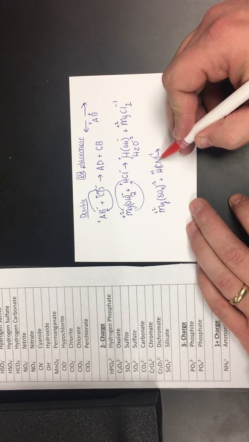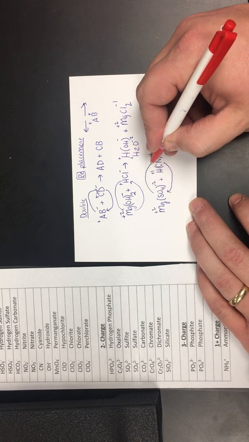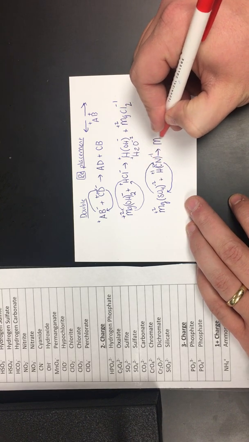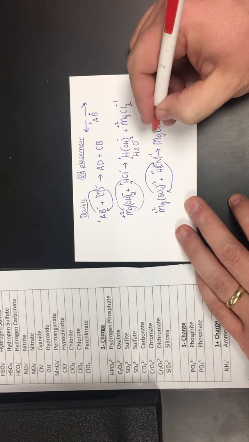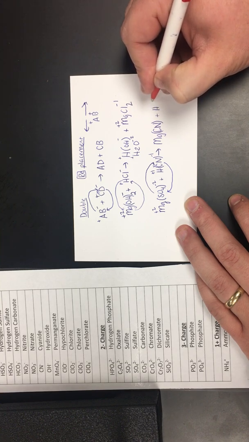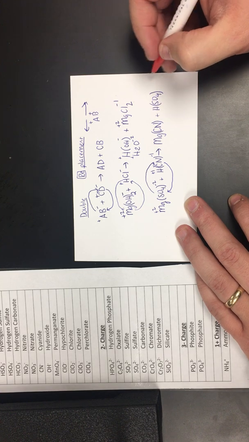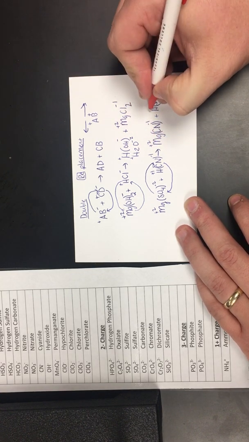Okay? Now, we can do a double replacement. We're going to replace the negatives this time. So cyanide and sulfate will just switch places. Simply put, that's what we're going to do. So we have magnesium cyanide, and we have hydrogen sulfate, or what we call sulfuric acid. And then we add those charges so we can balance them out to finish it out.